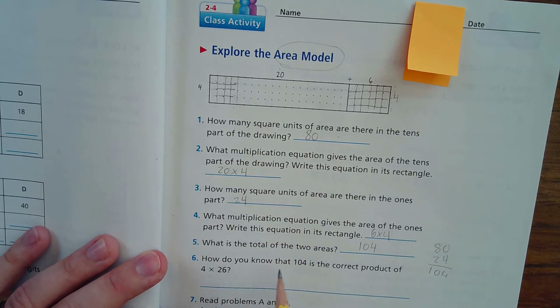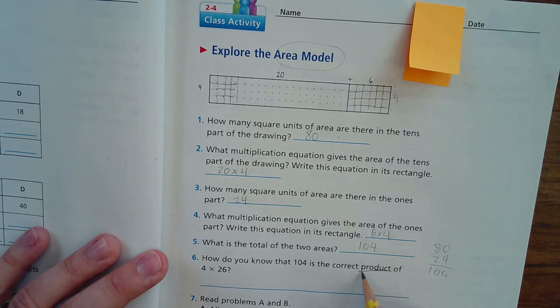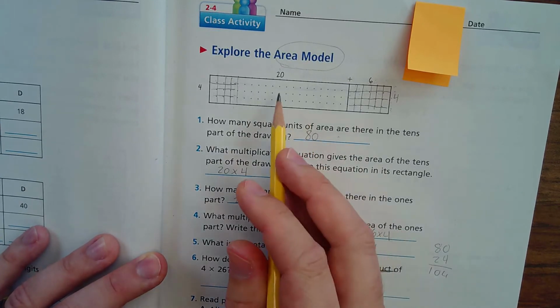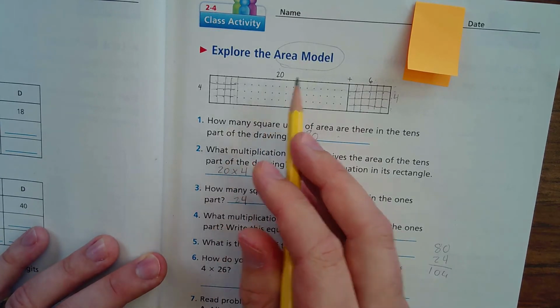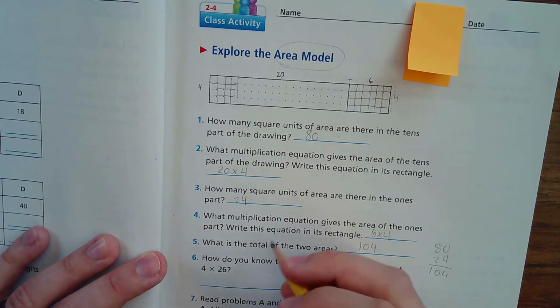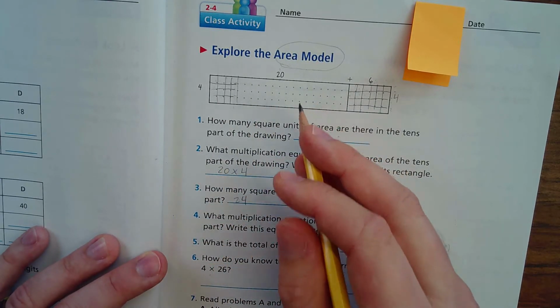How do we know that 104 is the correct product? Remember, product is the answer when you multiply. The correct product of 4 times 26? Well, because we did the problem here in 26 times 4, there are 104 units inside of that area model.